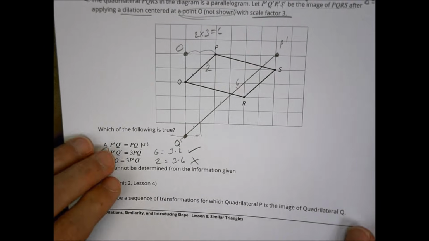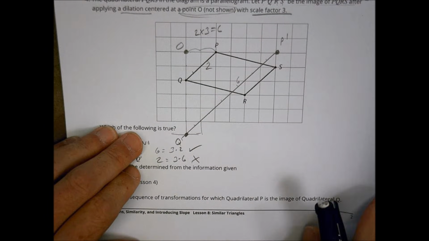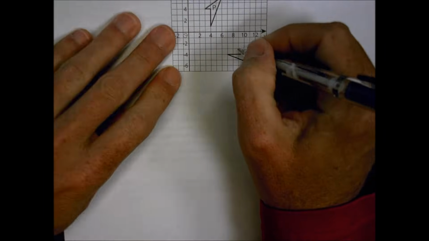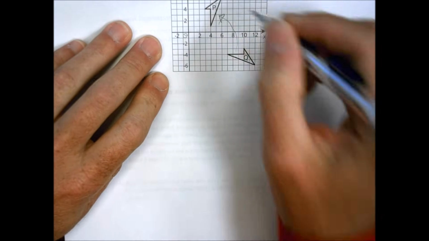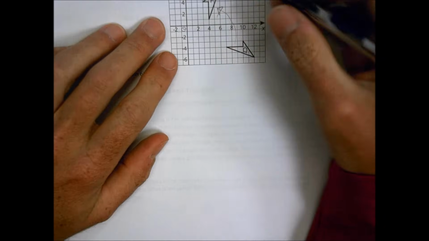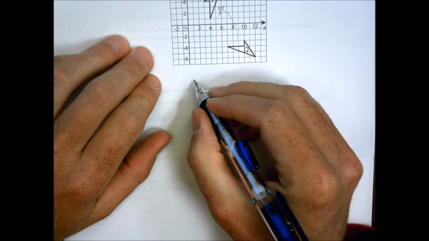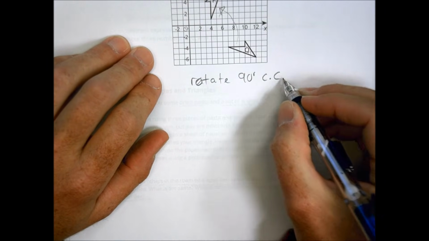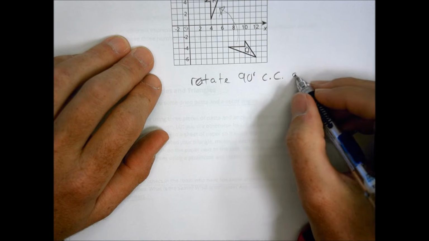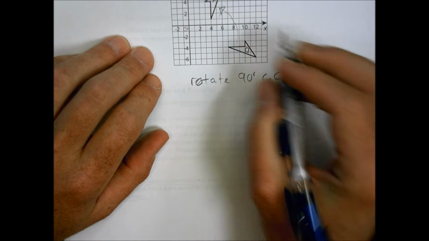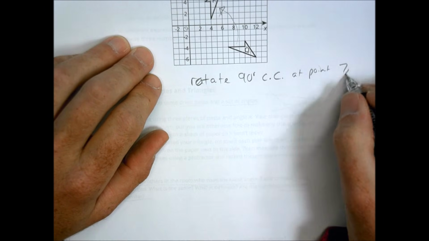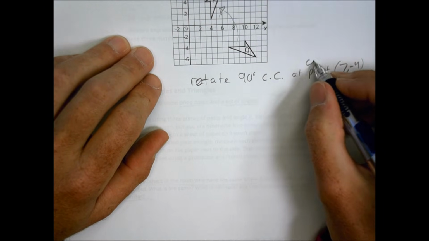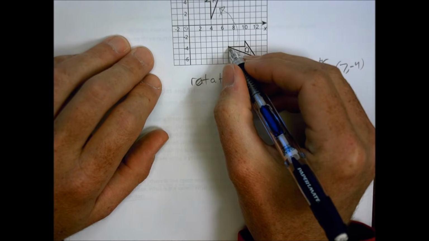All right. Number 5, describe a sequence of transformations for which quadrilateral P is the image of quadrilateral Q. So how do you go from Q to P is what we're trying to do. Trying to move from one to the other. So a couple different ways you might do this. You could begin with, first of all, perhaps a rotation. Okay. And again, there's lots of ways to do this. Maybe you rotate 90 degrees counterclockwise at point (7, -4). So we make this our middle point here. So we're going to pivot around that point right there.